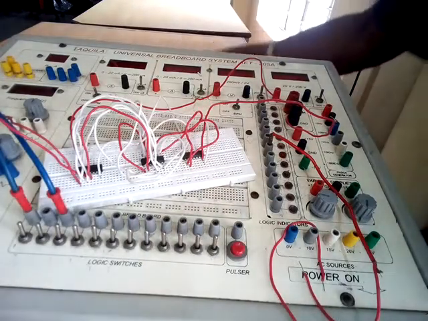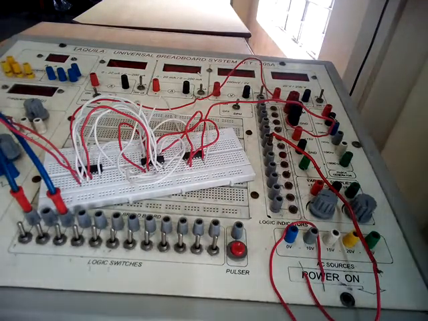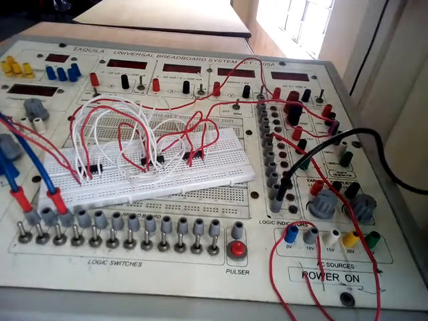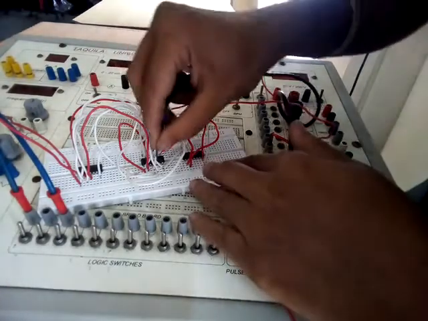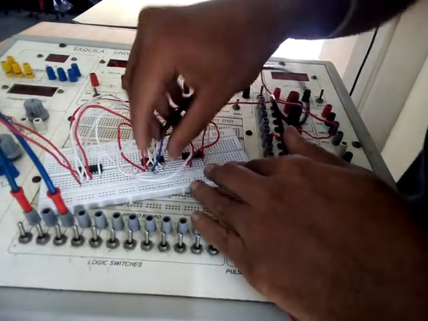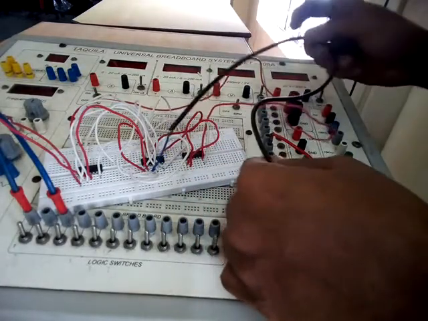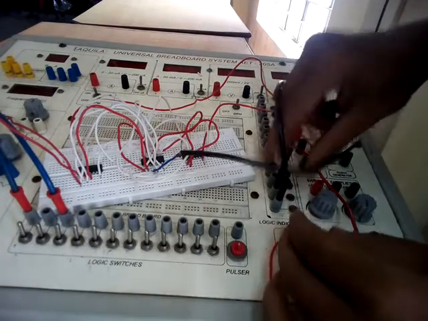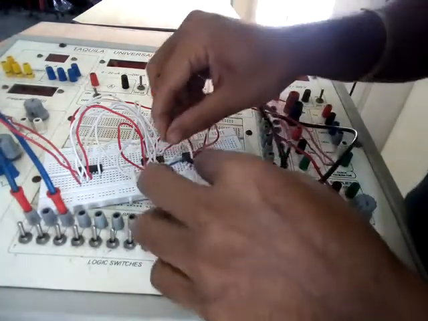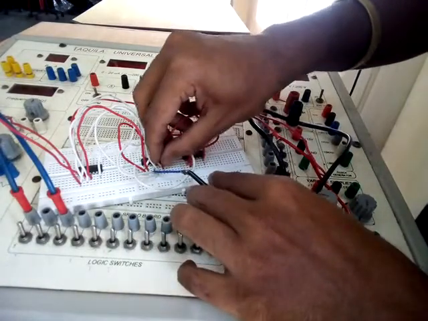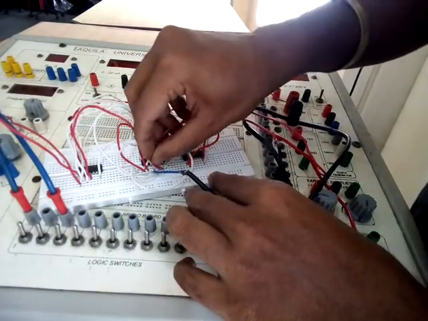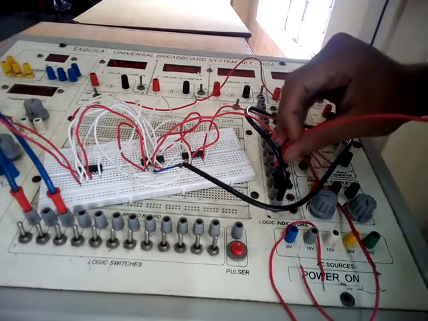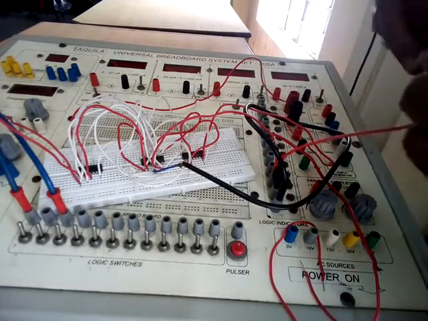Now connect the output. First, A greater than B is connected from pin number 3 of AND. Next, the output from pin number 6 of AND is A less than B. Another output, A equals B, is from pin number 3 of OR.